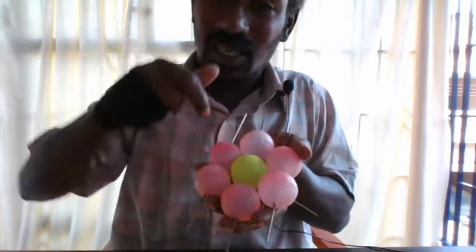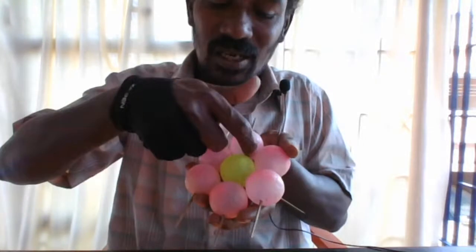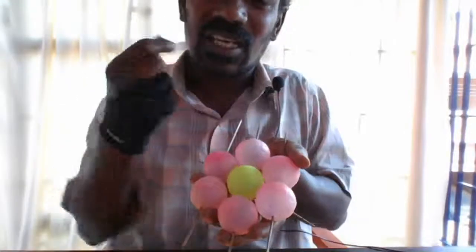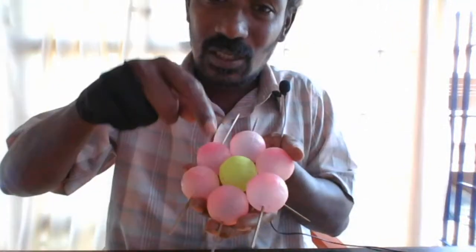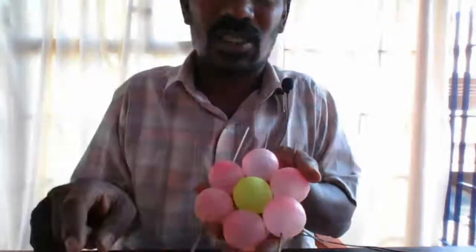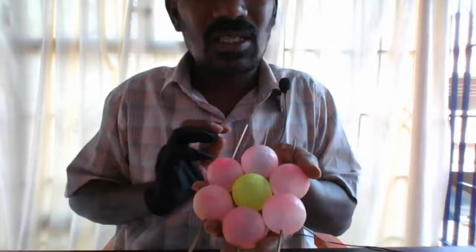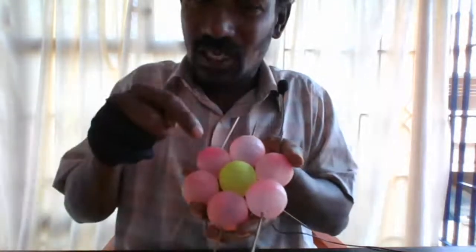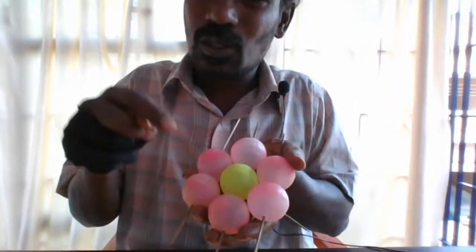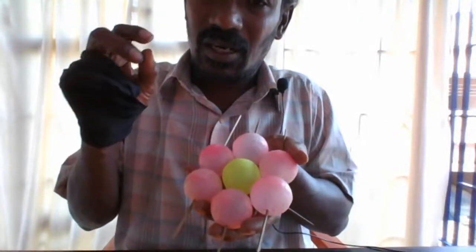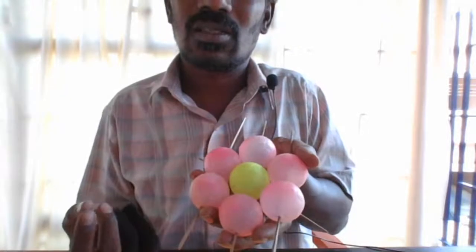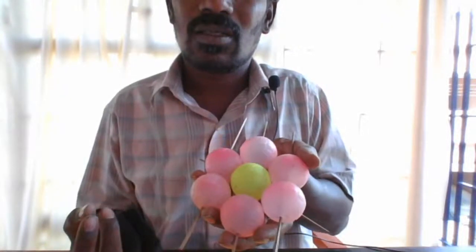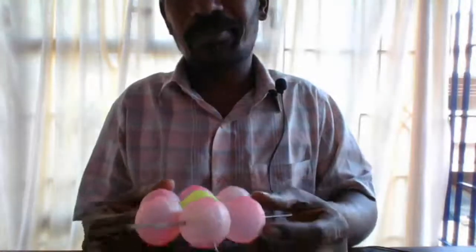So what is the conclusion? Alternative voids will be placed with the second layer. So we can keep second layer particles over alternative voids, but not over successive voids. That is the conclusion. So that is the first layer.